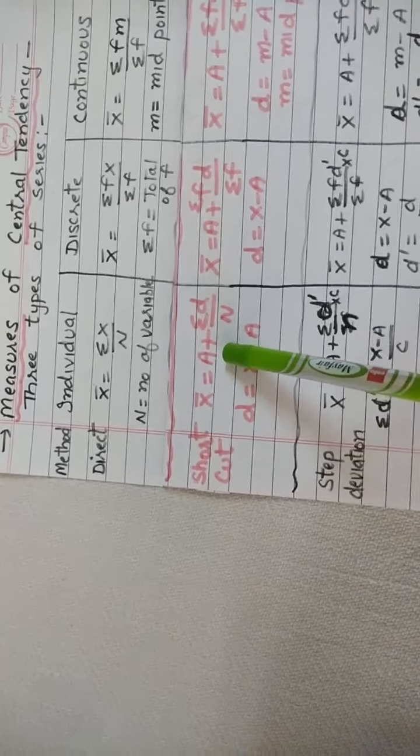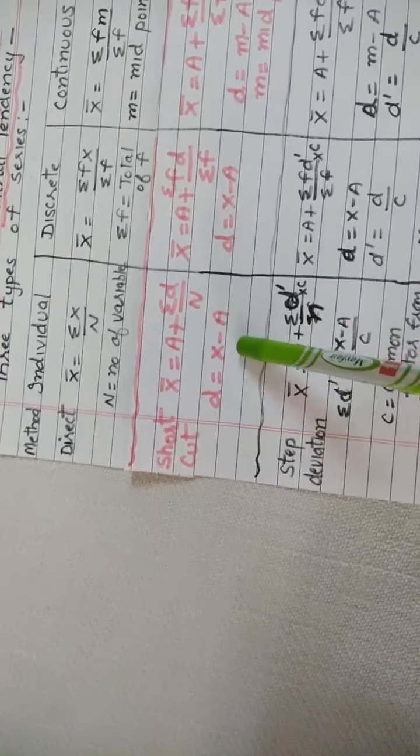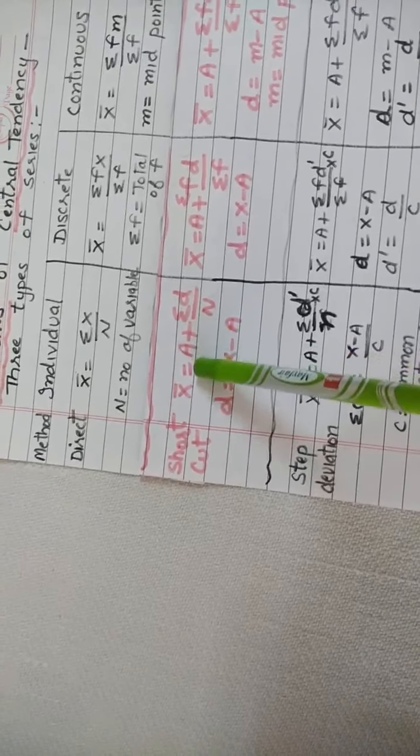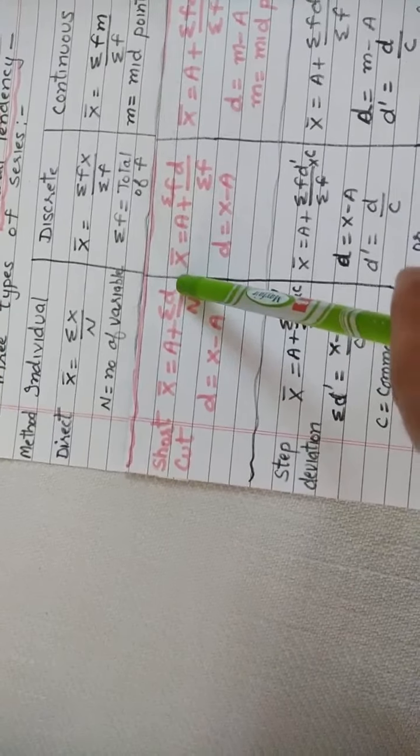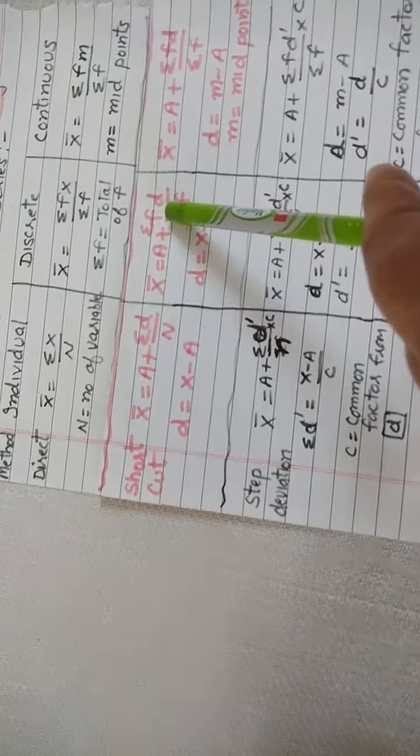When we use the shortcut method, we assume one value denoted by A and take deviation by subtracting A from x. The formula is mean equals A, the assumed mean, plus summation of d, the deviation, divided by n, the number of items. For a discrete series, it is the same formula, but here we multiply deviation with frequency and divide by the sum of frequency: A plus summation of fd divided by summation of f.